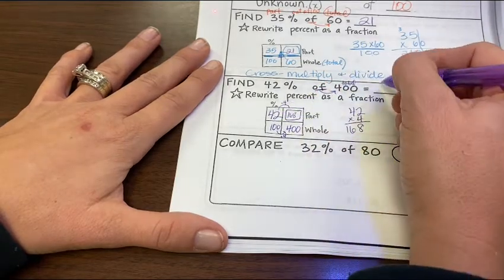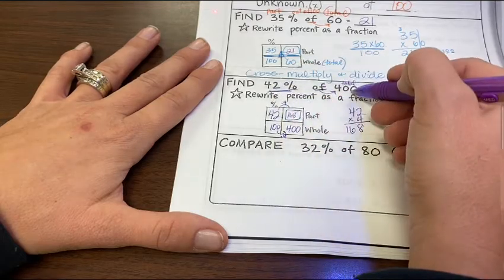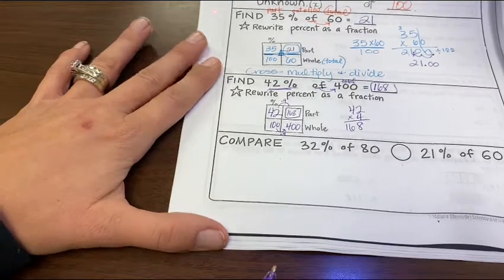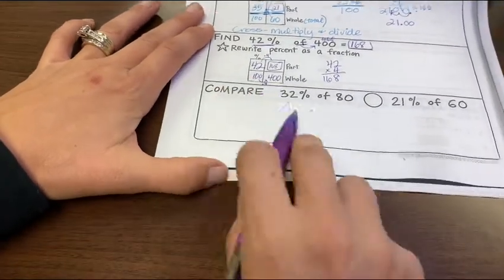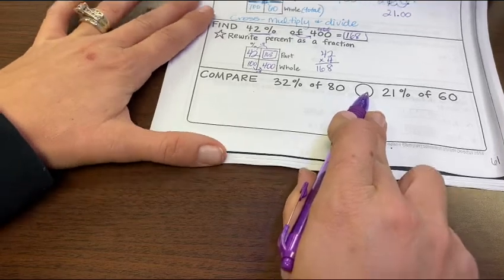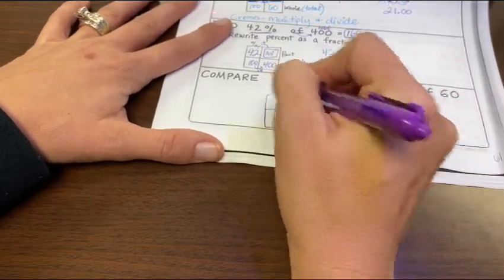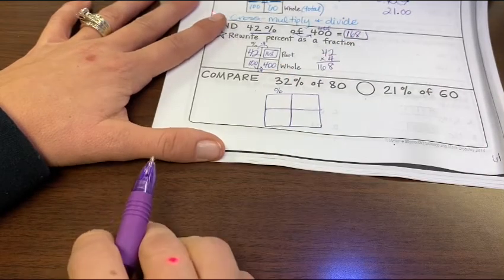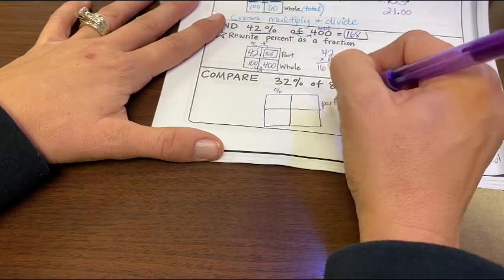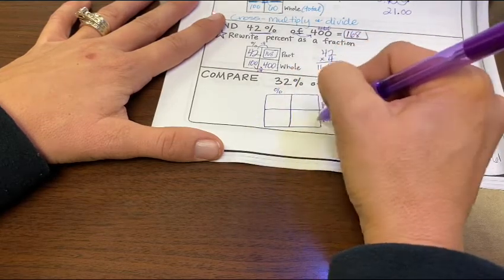That's 42%. So we want just a little bit less than half of 400, which makes sense for it to be 168. All right, so now we're going to find 2, and we're going to compare them with the greater than, less than, or equal to sign. So we're going to draw our percent box. Our parts go here, and our whole, or our total, goes here.